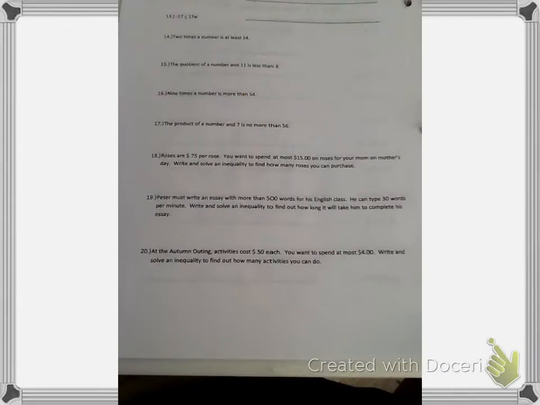Alright, roses are 75 cents per rose, and you want to spend at most $15 on roses for your mom on Mother's Day. Write and solve an inequality to find how many roses you can purchase. Okay, we're not going to solve. We're just going to write. So if we have roses that are 75 cents per rose, and you want to spend $15 at most.